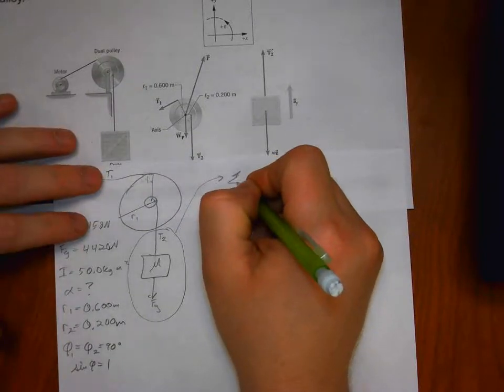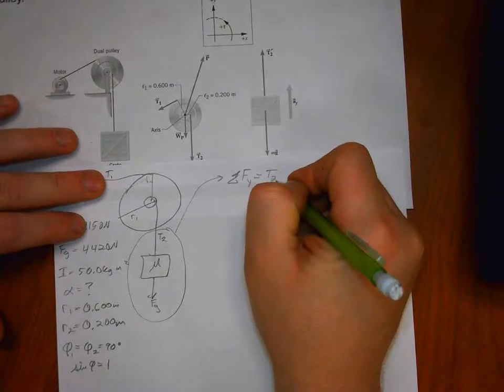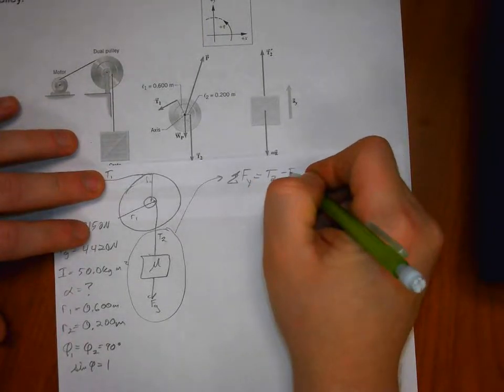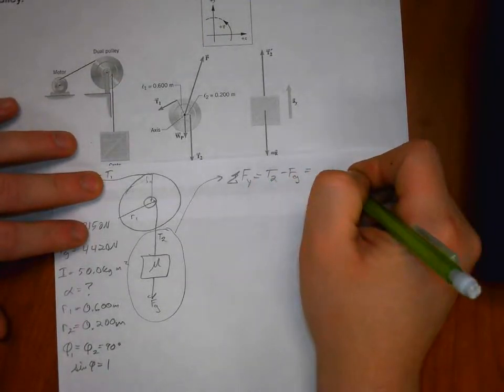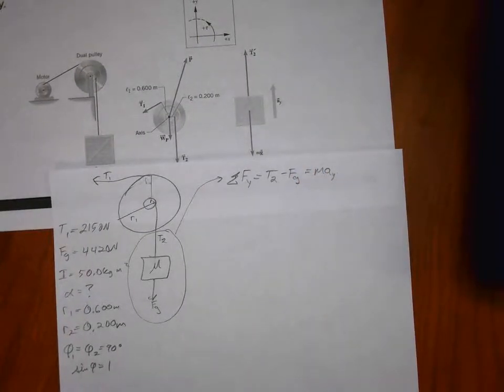We know the sum of the forces in the y direction is going to be equal to the T2 tension minus the force of gravity, which is equal to mass times acceleration in the y direction.